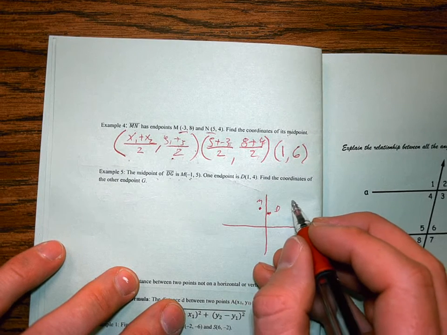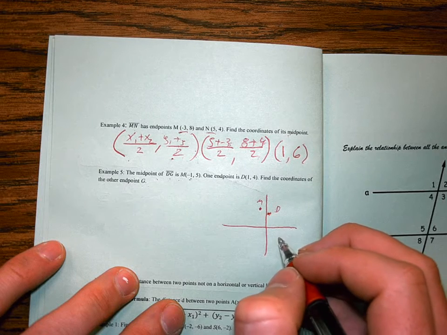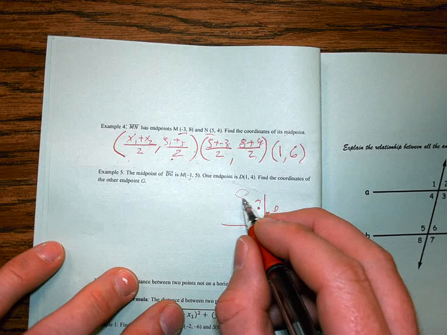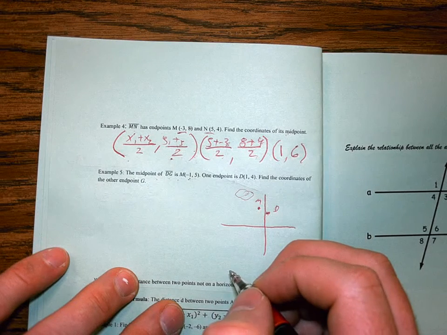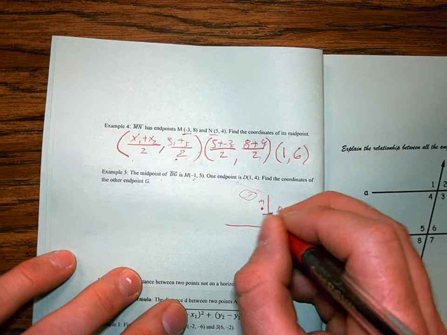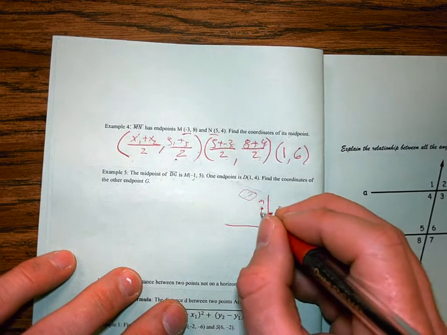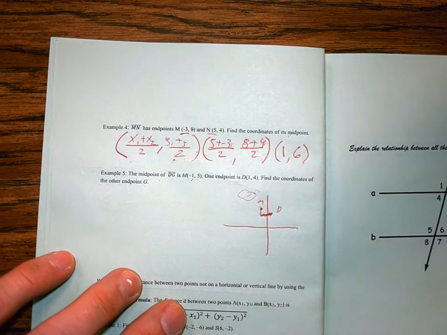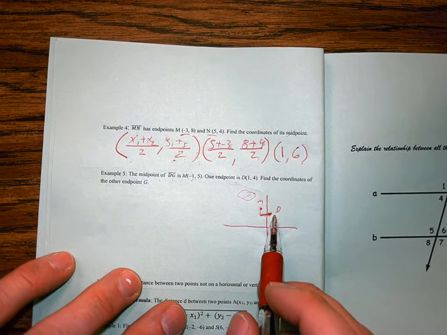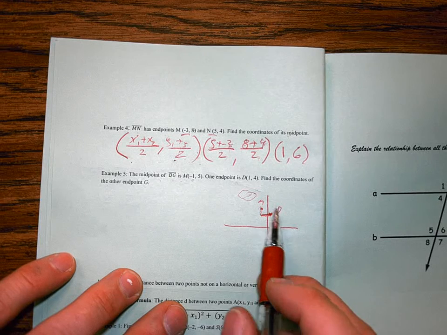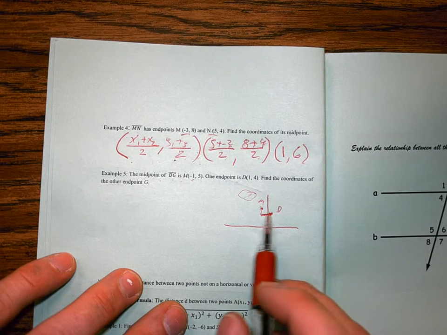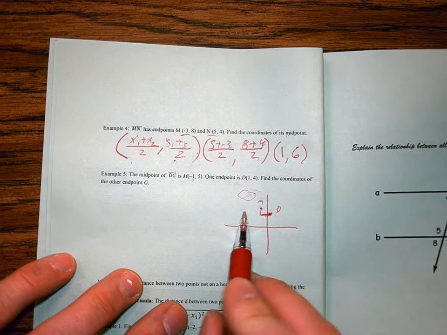Somewhere in this general area. So this distance between D and M is half, isn't it? So if I find my x distance from M to D, what can I do to find the other half? Multiply it by 2.